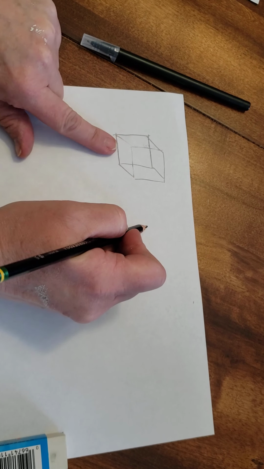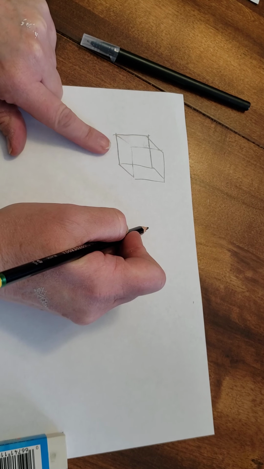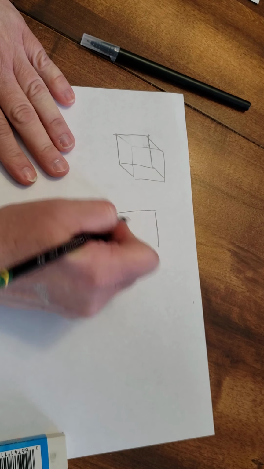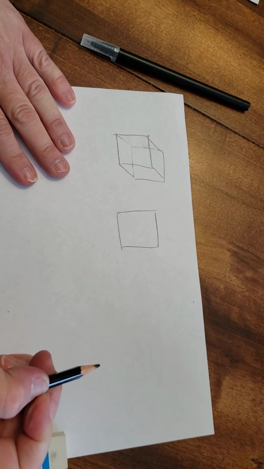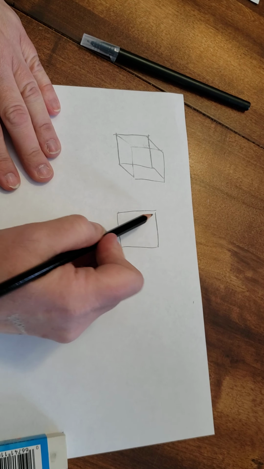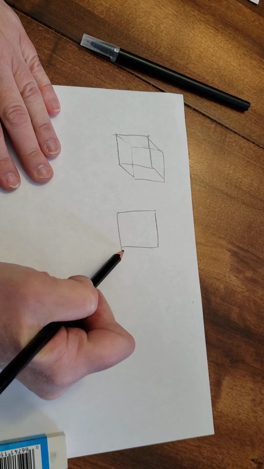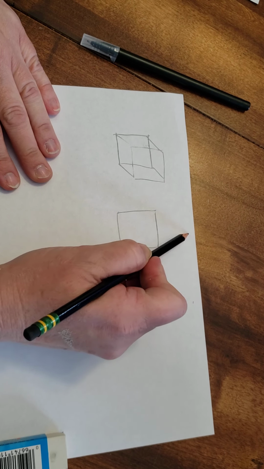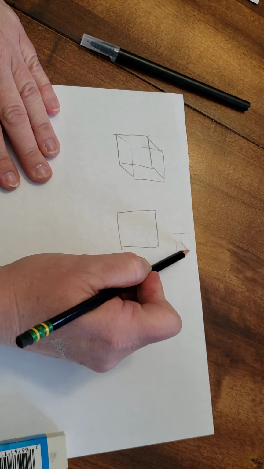Now the second one here, I'm going to make the same cube, but do it without having to erase a bunch of lines. So I'm going to draw my square or rectangle. This can be a rectangular prism as well. And I'm going to start going to each of the corners. And I'm going to draw a diagonal line. Not vertical, not horizontal, but diagonal.